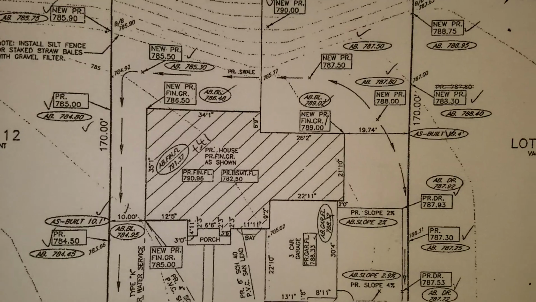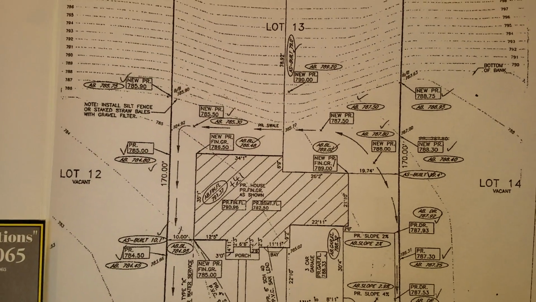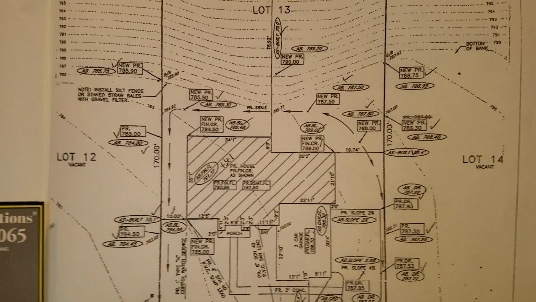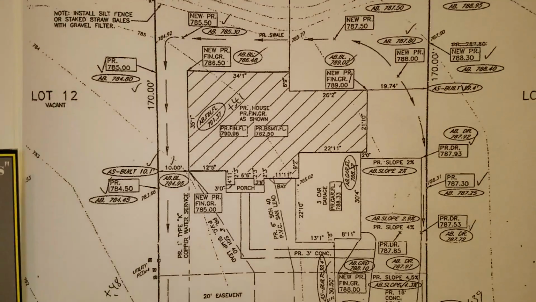So that's what's fantastic. So yes, if you find the home of your dreams and the location that you wanted, this is not an issue. This is easily taken care of. We can build a drainage system for you.